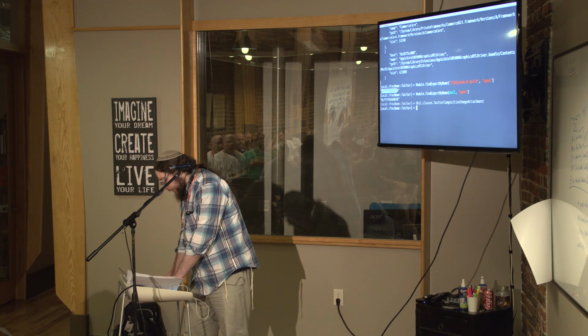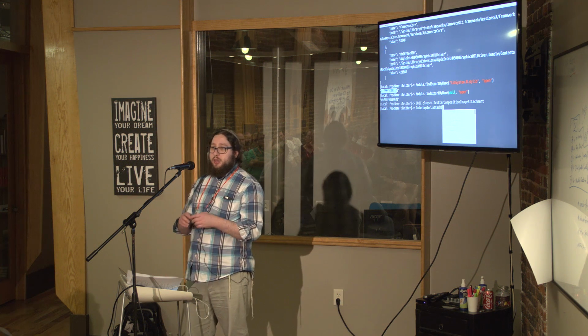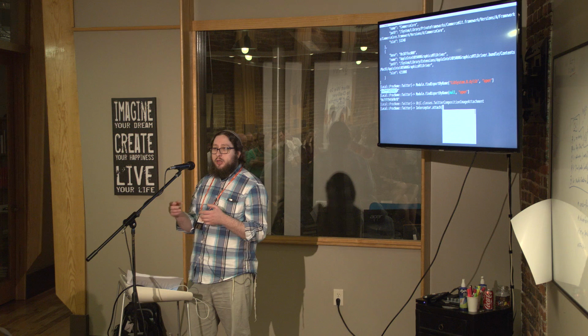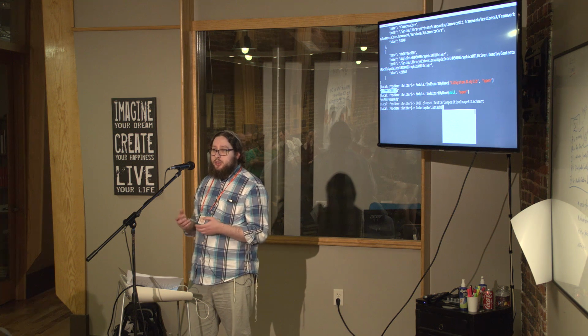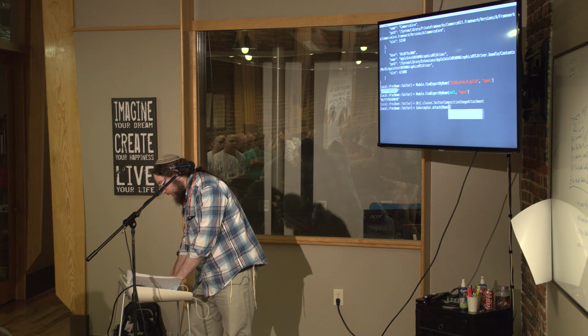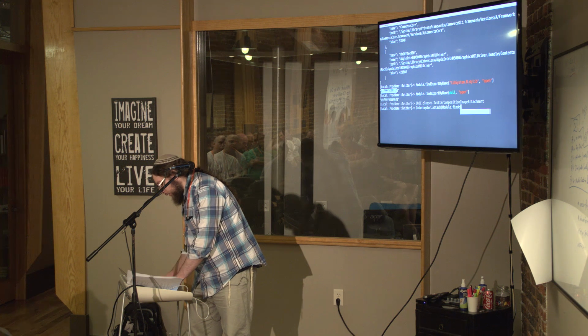We can also perform Interceptor.attach. Interceptor.attach will actually intercept a given function and attach onEnter and onLeave listeners to that function. So we can say Interceptor.attach, Module.findExportByName, null, we're interested in open.